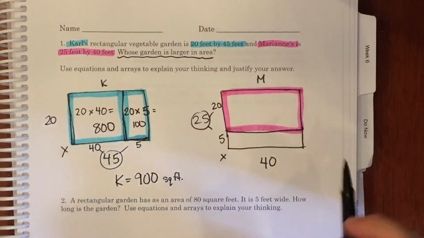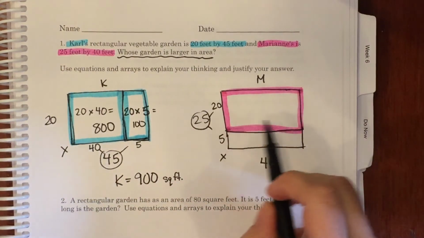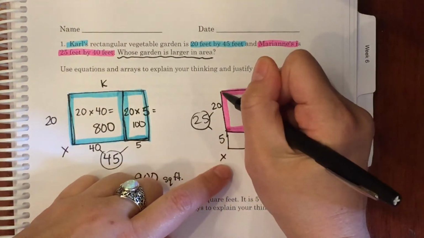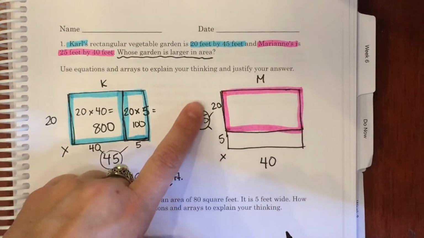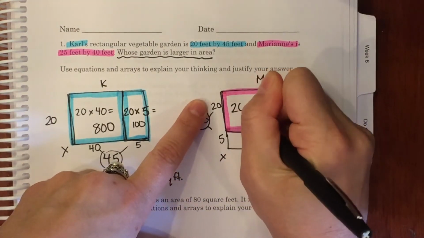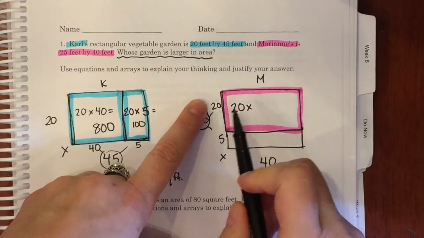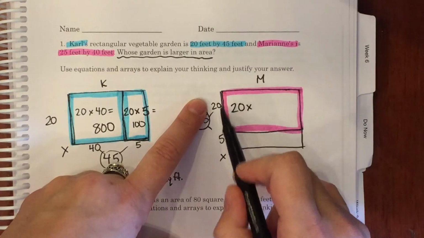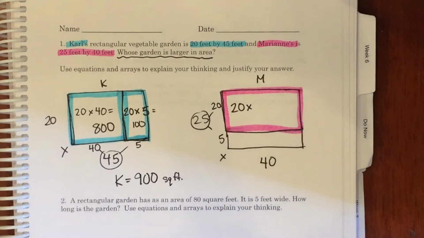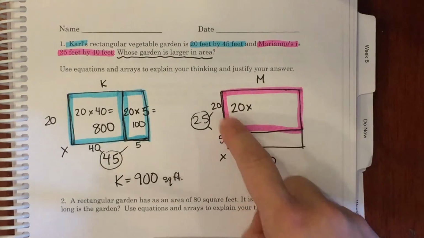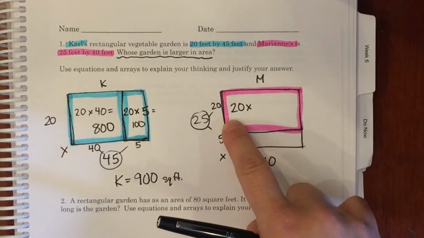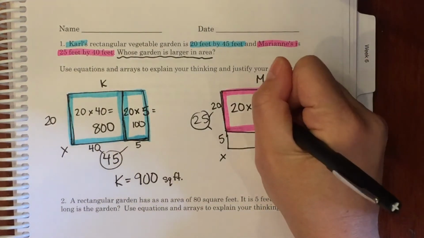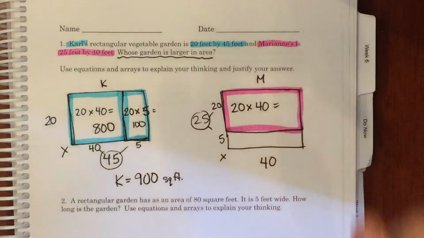All right, so the dimensions of the first rectangle in Marianne's garden: I see right here that this side length is 20 times, and we always know it's length by width, or width by length. Either way, we take one dimension from either side of the rectangle. So it's a 20 by this. This did not get broken up at all. It's 40, a 20 by 40. Interesting.